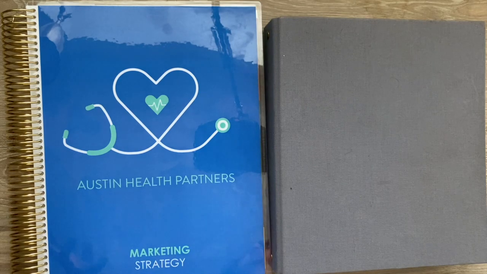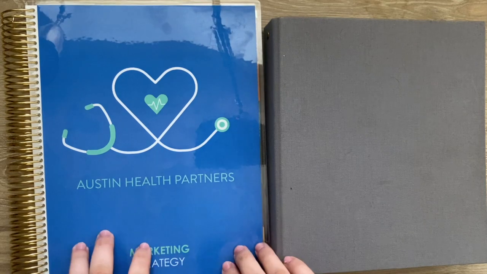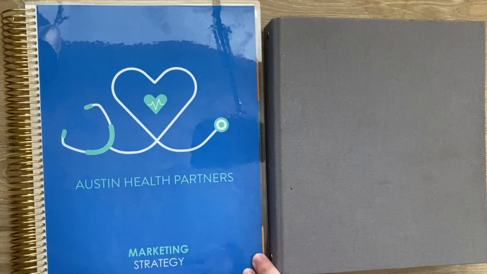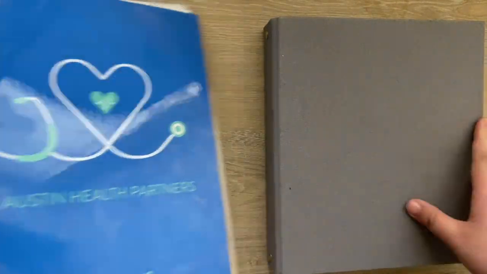The Erin Condren Teacher Lesson Planner is perfect for me because the pages are broken down into 6 different categories, so I just use one category per business, and I'll go over that in a second. But I mainly use this one for strategy, content planning, project management, and campaign management. And so I'm actually going to start with my binder.